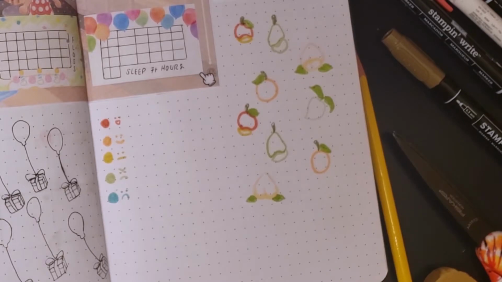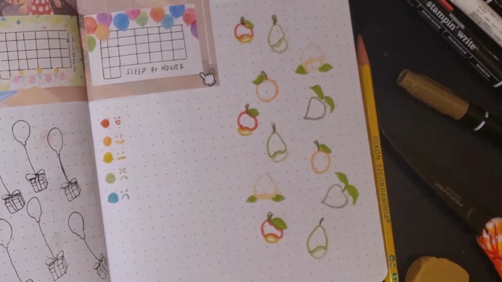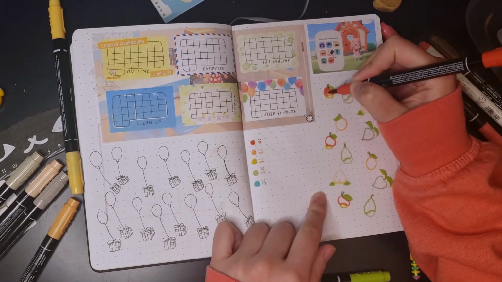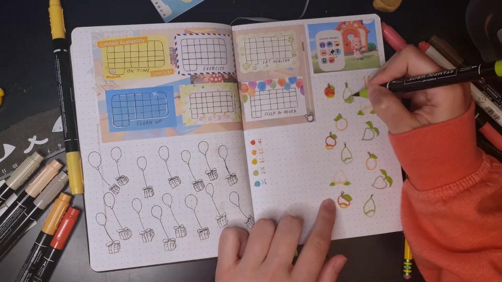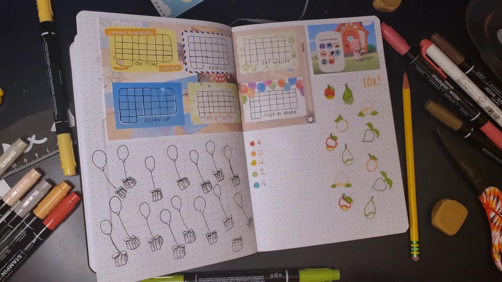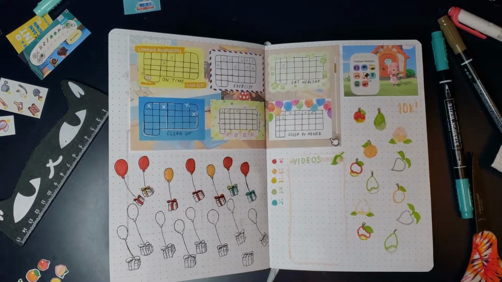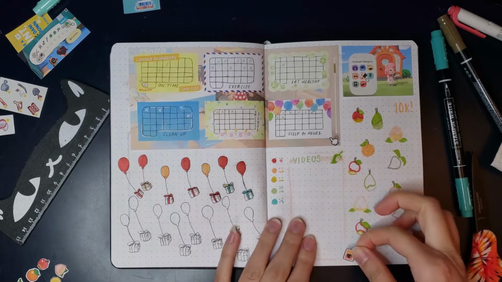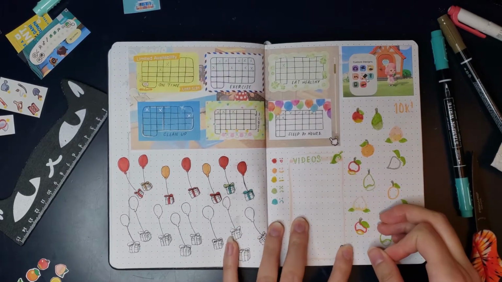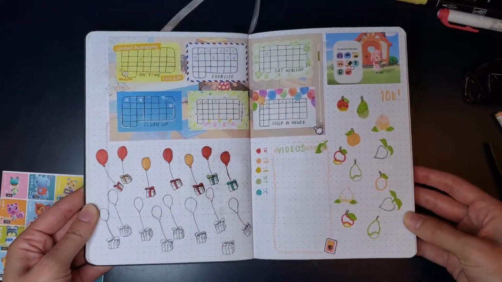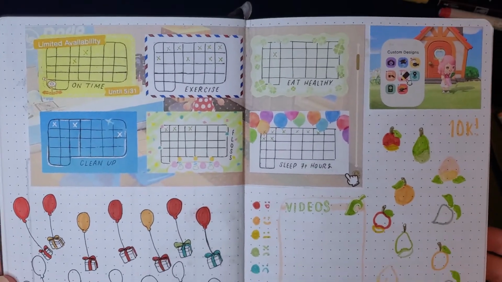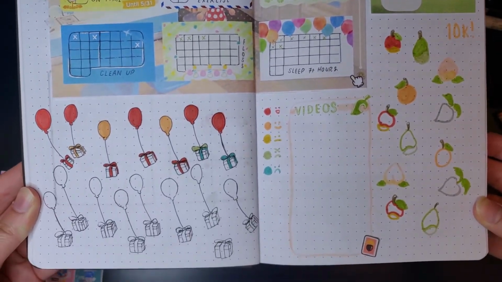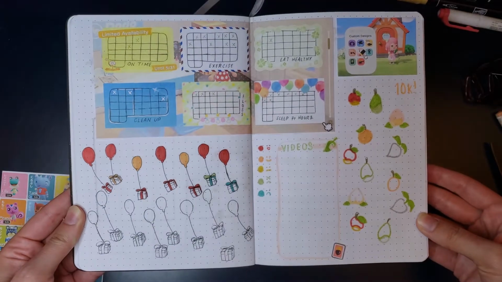And you'll see on the right side that I drew a whole bunch of fruit, and the reason for that is because every time that I run and I get 10,000 steps in a day, then I will fill in a fruit. I added in a little thing that says videos, and there I can write down the different videos that I want to make specifically for this month. If you play New Horizons, you know that sometimes you get little recipes that tell you how to do something yourself, and that's kind of what videos are, aren't they?